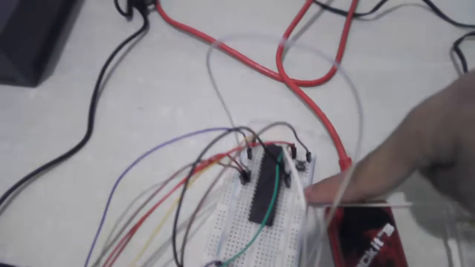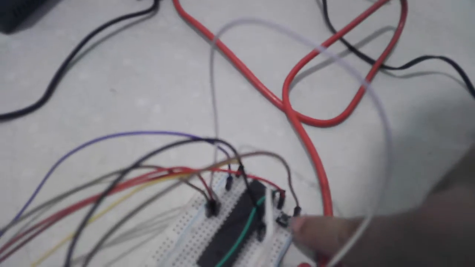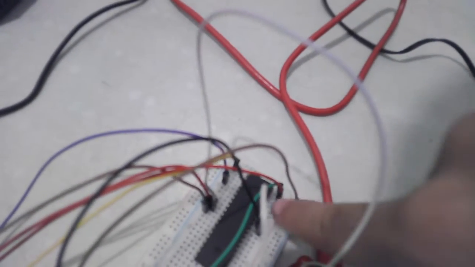So the positive supply is connected, of course, to the VDD here, and the ground is connected, of course, to the VSS here. Same thing over here on the VDD on this side and the VSS on this side, or the ground.